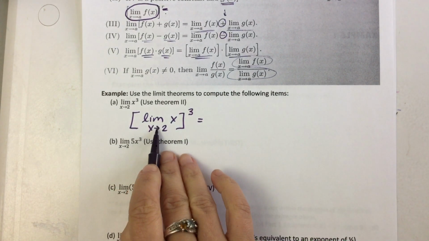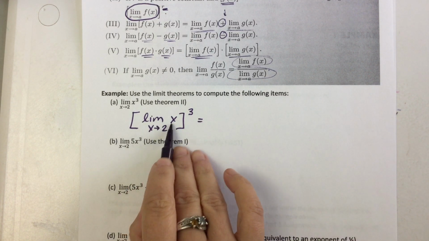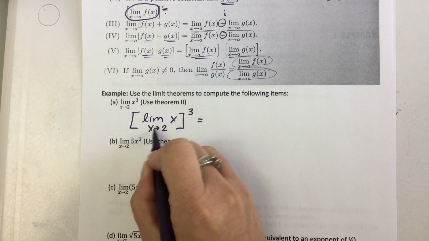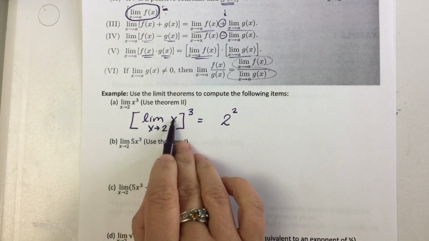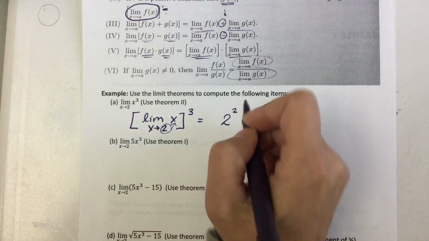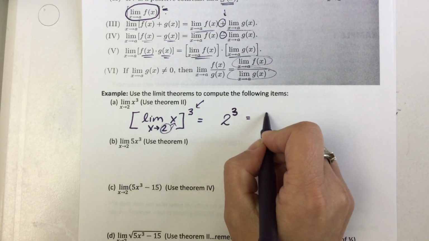I change the x to a 2, so the limit would be 2. I replaced x with the value we're approaching. Then I take the exponent, which is a 3.